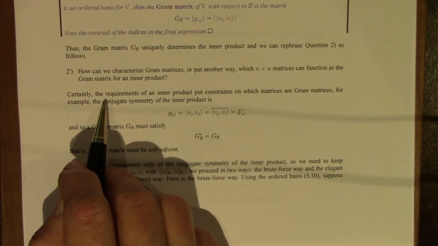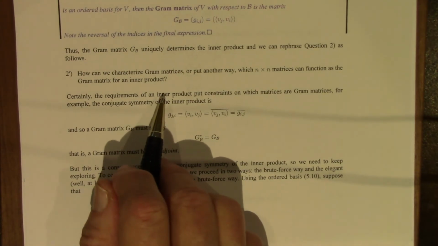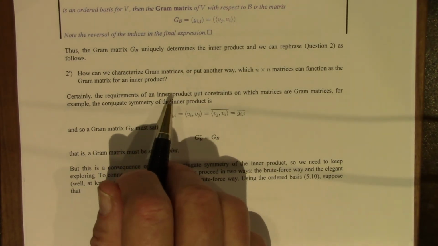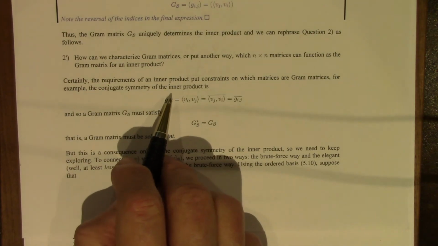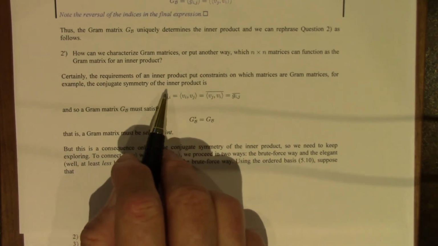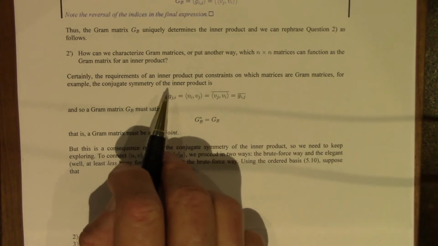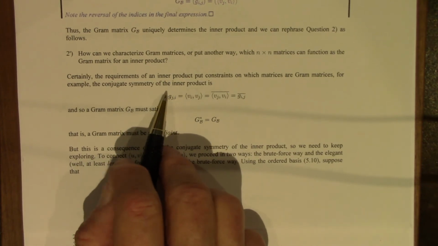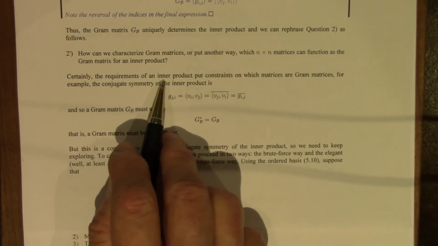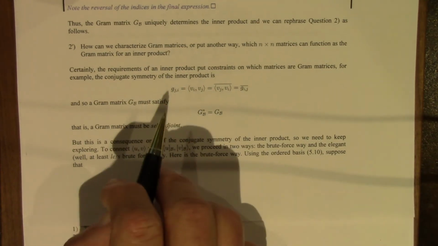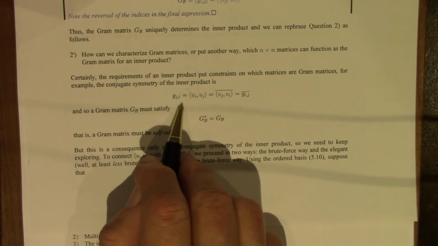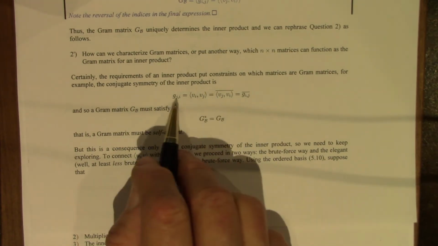Well, there are requirements for an inner product, such as conjugate symmetry and linearity in the first coordinate, and they're going to put some constraints on which matrices can function as Gram matrices. The conjugate symmetry will tell us the following.